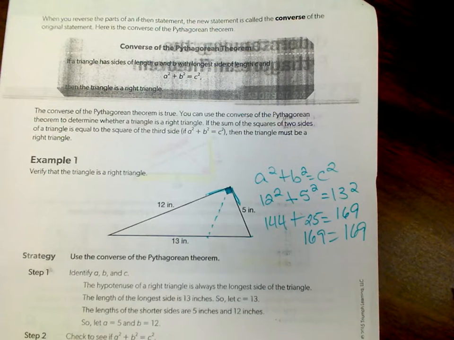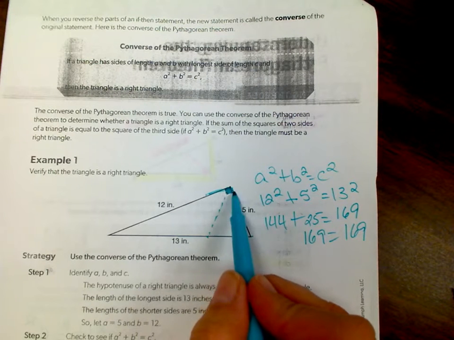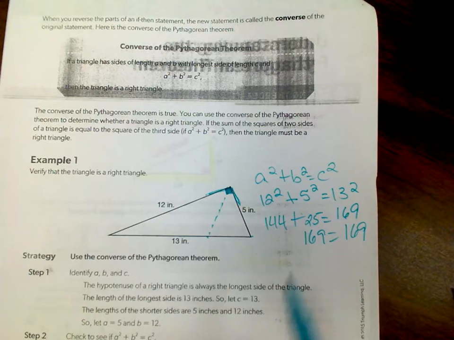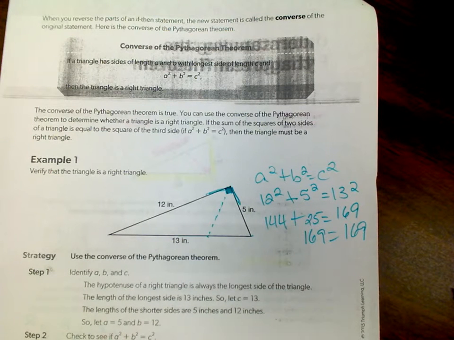So if you didn't have this right angle in here, you could put the numbers in the formula, and if it didn't equal, then it was not a right triangle. All right, let's start on some practice problems.